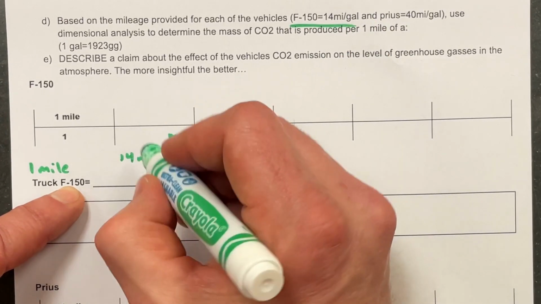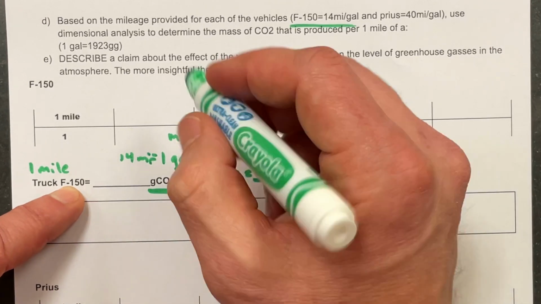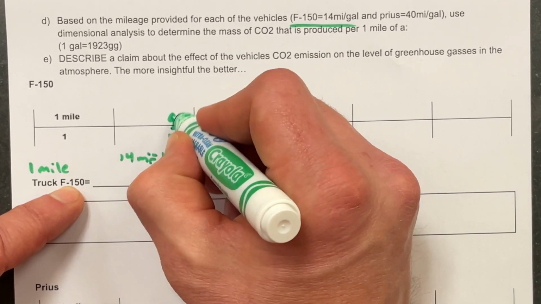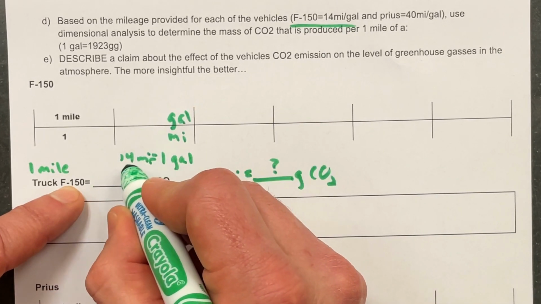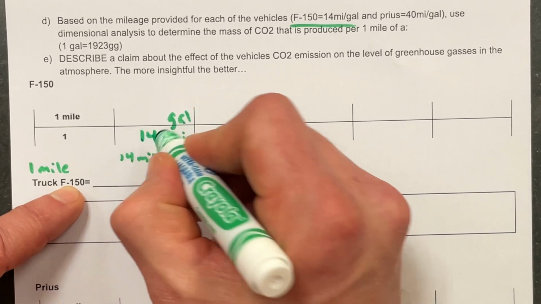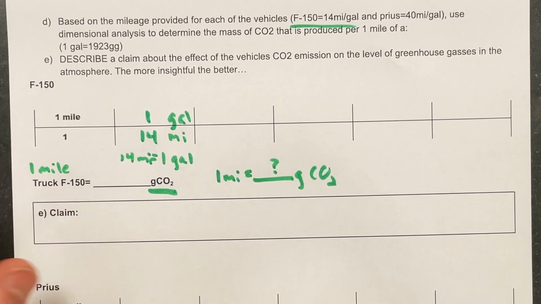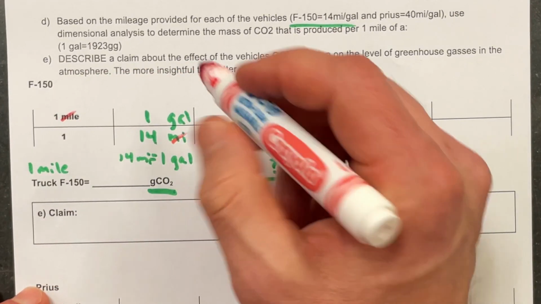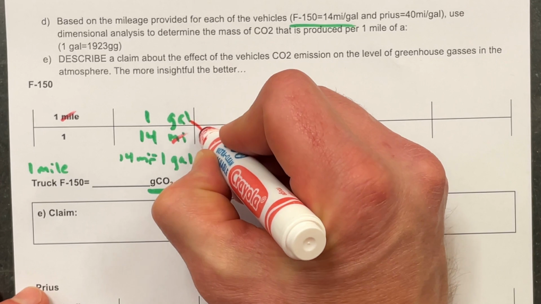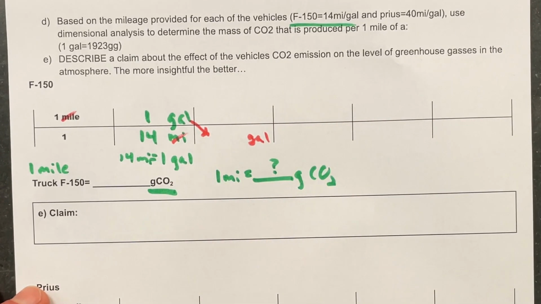So I take my 14 miles and 1 gallon, with 14 in front of the miles unit and 1 in front of the gallons unit. That allows me to cancel miles and miles. As a general rule, we always take whatever unit we're given and drop it down. So now we're into gallons.